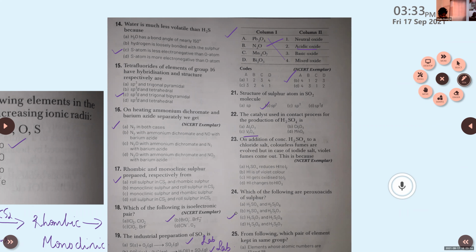This H2S2O7, that is oleum, right? You know the name of H2S2O7, that is oleum. That's in the preparation of sulfuric acid. H2S2O7, its IUPAC name is pyrosulfuric acid. Common name is oleum. Okay.